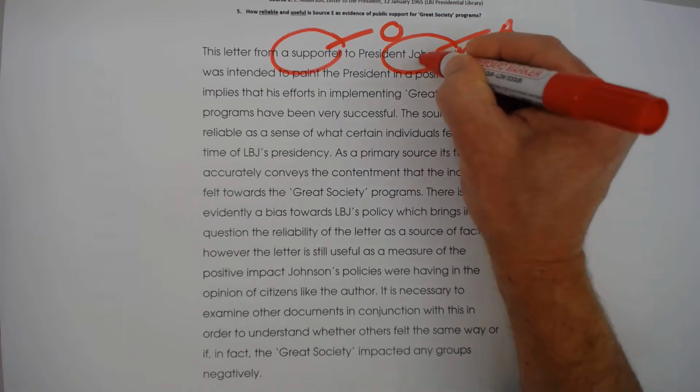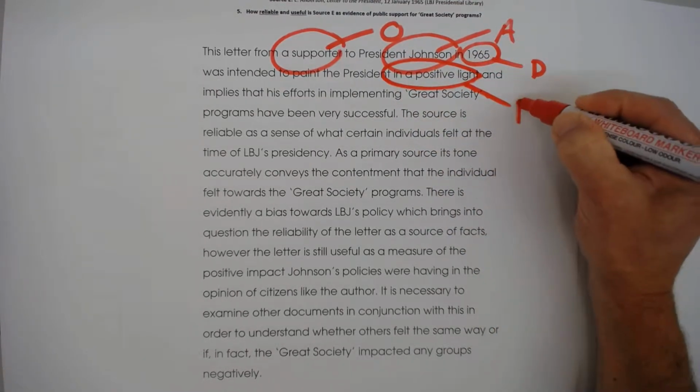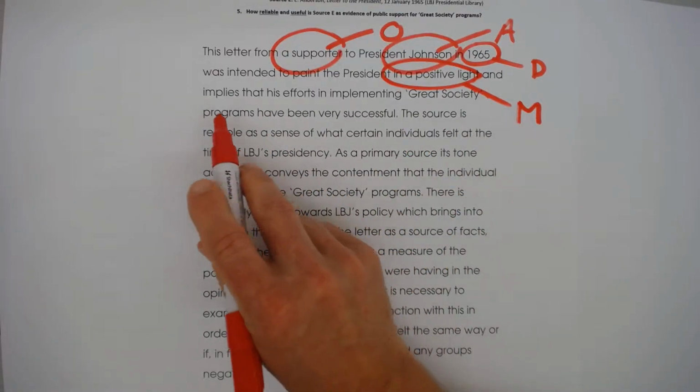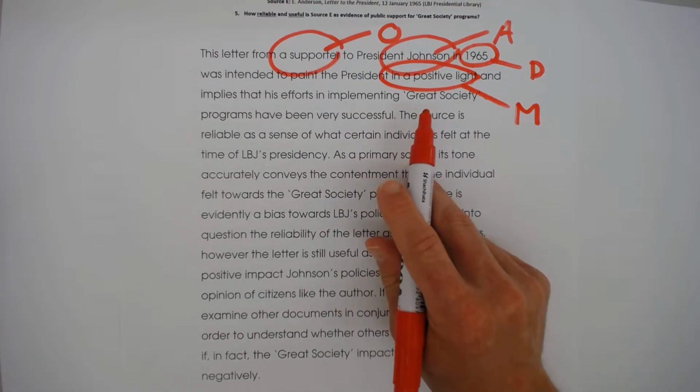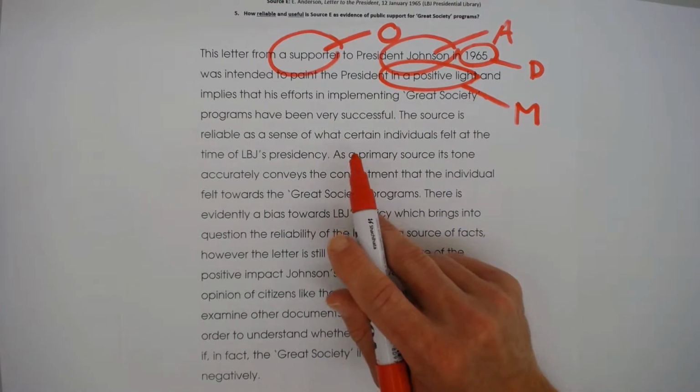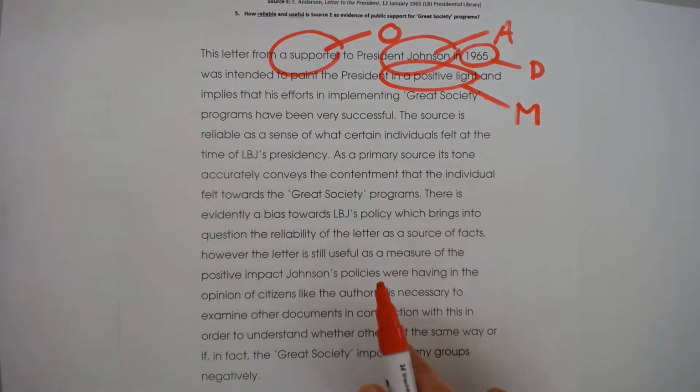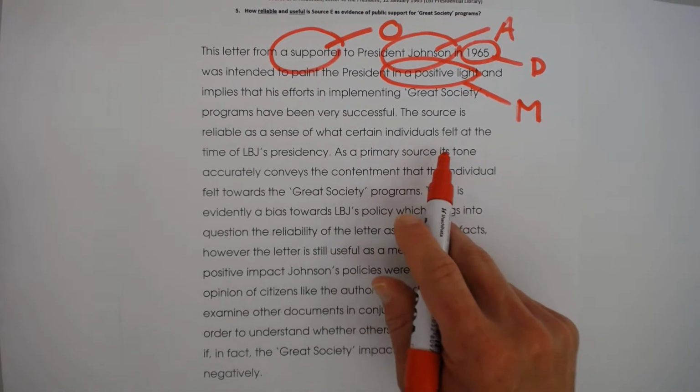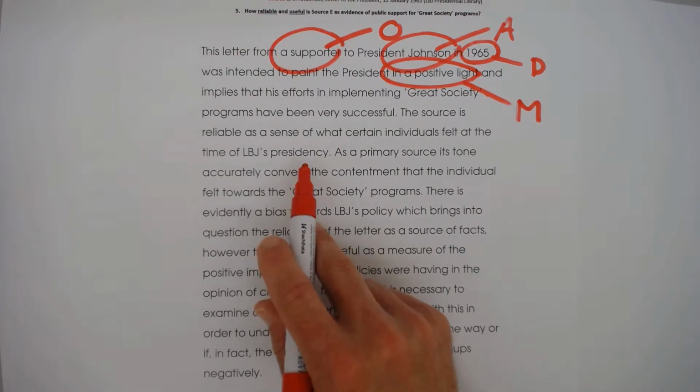So painting the president in a positive light, we've referred to motive here, "and implies that his efforts in implementing Great Society programs have been very successful. The source is reliable as a sense of what certain individuals felt at the time of LBJ's presidency."